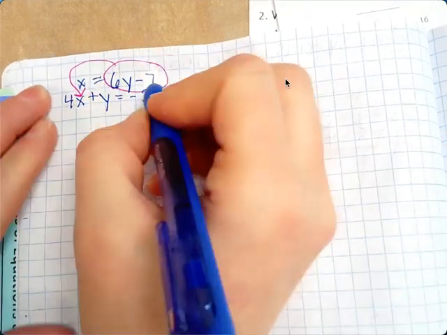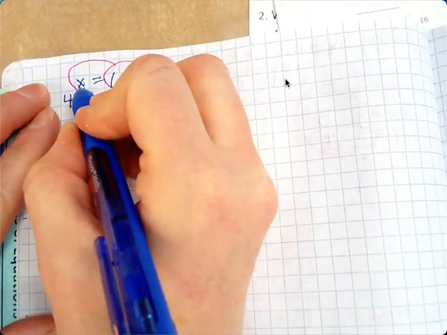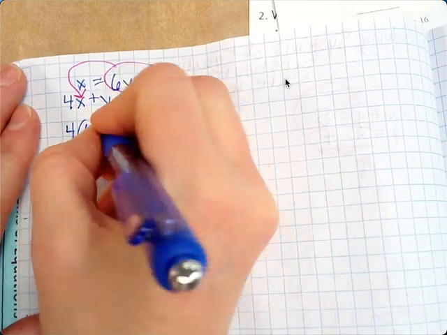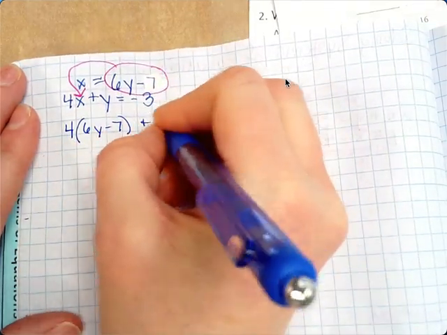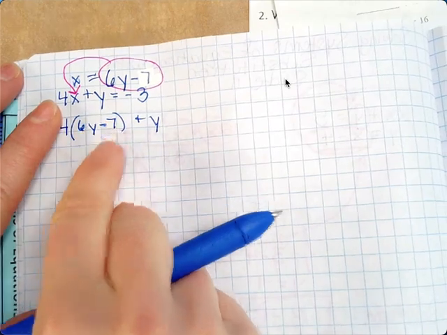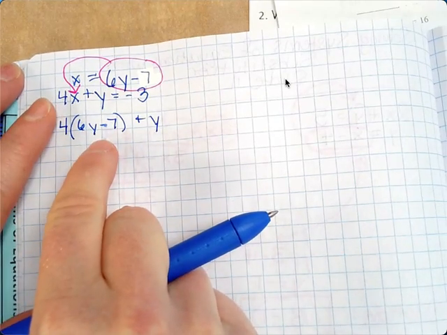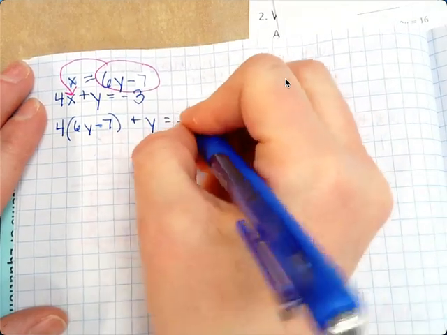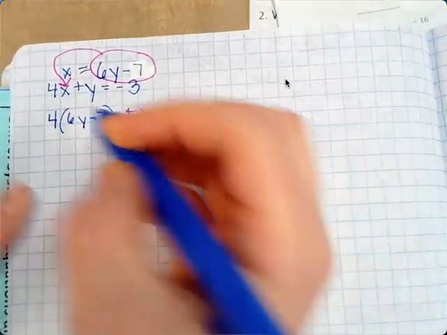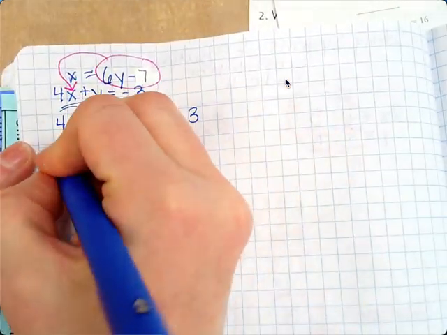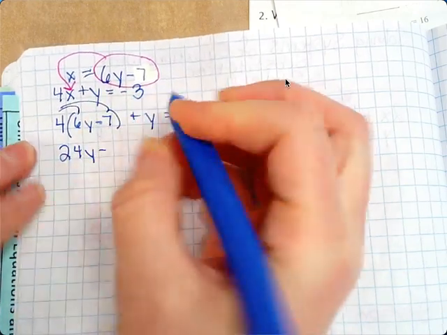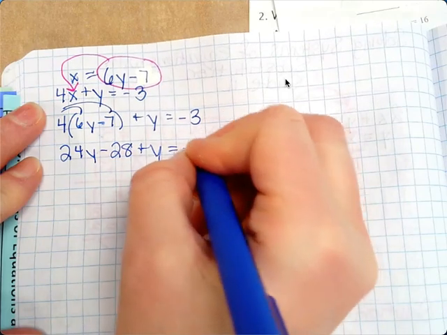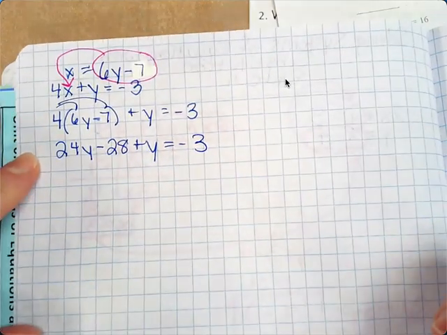So we're plugging in this for the x because this is solved for x. So it'd be 4 times 6y minus 7 plus y, because it's 4 times x, the x value is the expression 6y minus 7, equals -3. Then we distribute: 24y minus 28 plus y equals -3. Y'all agree?